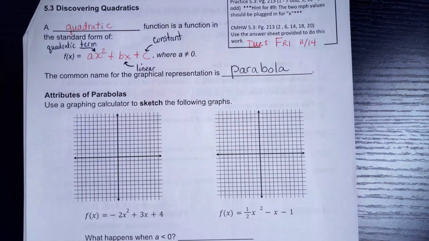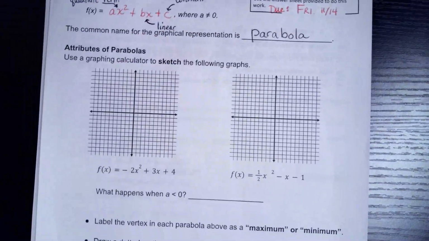Are you like typing notes in the calculator over there? No. Okay, you focusing on my lesson here? Yes. Yes, you are. Okay, good. All right.